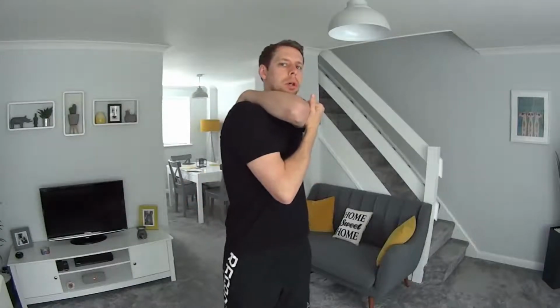The most likely underactive muscles are going to be your rhomboids, which are between your shoulder blades, your middle and lower trapezius, which is a similar area, possibly the back of the shoulders, so the rear deltoid, and maybe even some rotator cuff muscles as well, at the back of the shoulder.